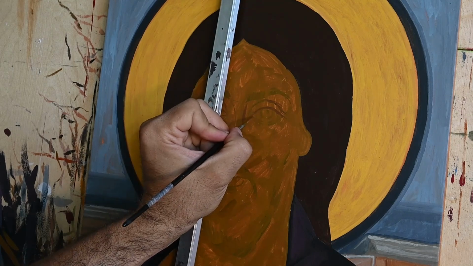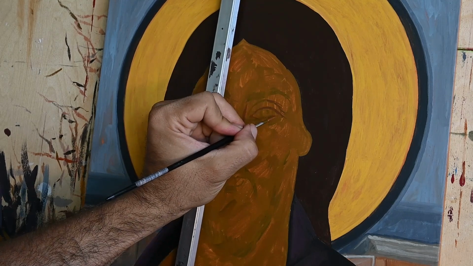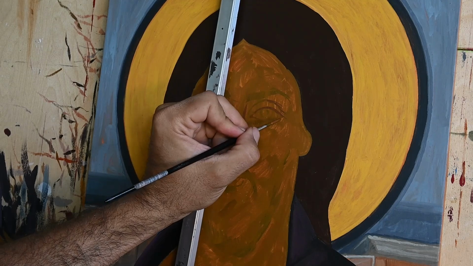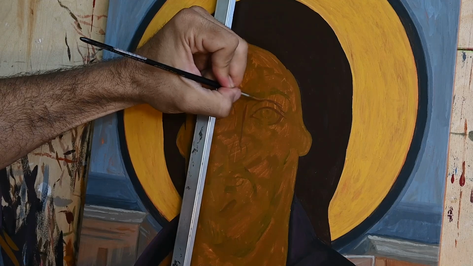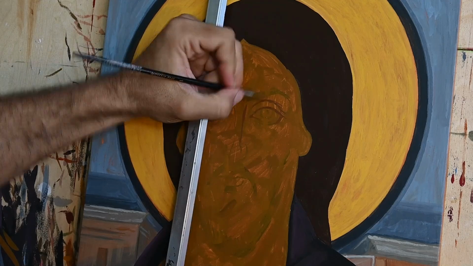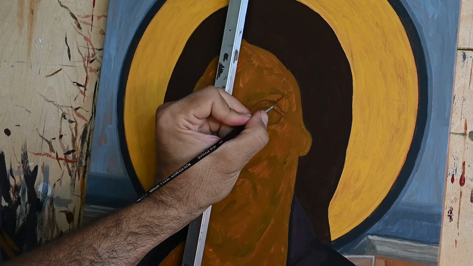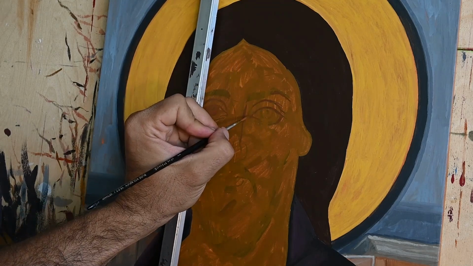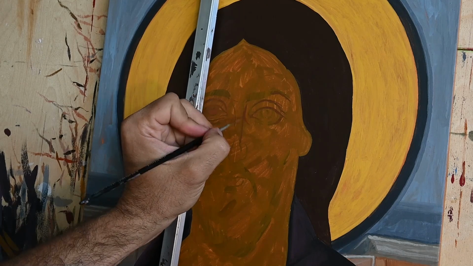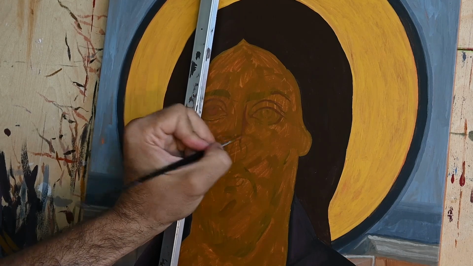I see on the reference that this color is a reddish color. My preoccupation here is to not lose the facial features, but on the contrary to establish them on my proplasmos.